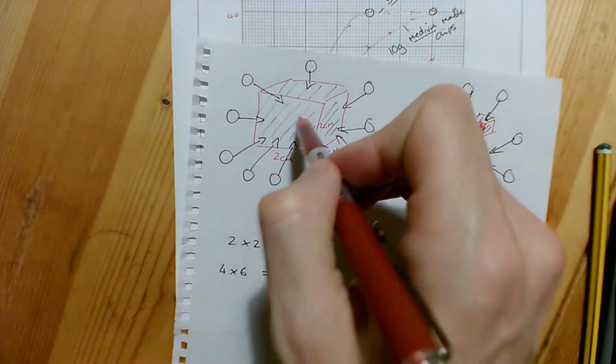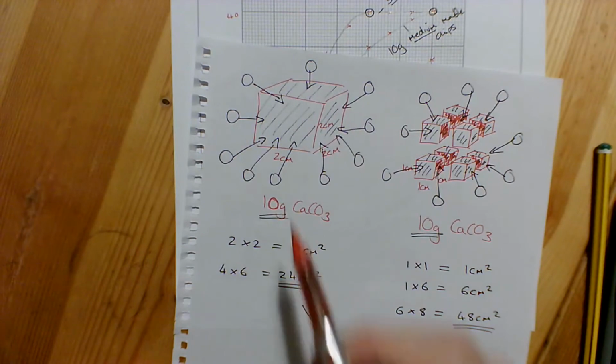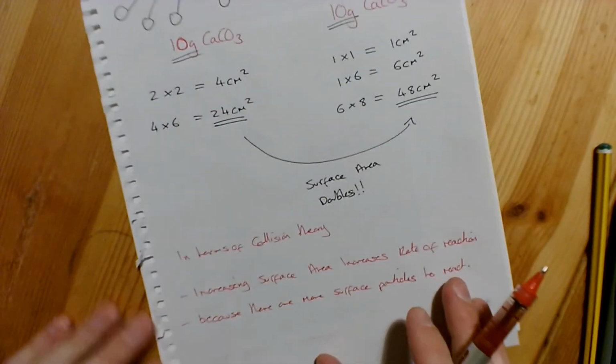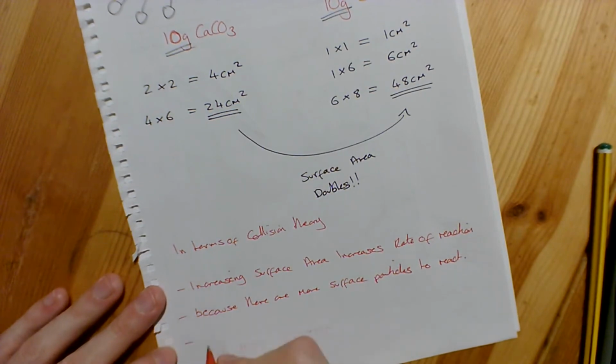All the particles on the inside of this cube can't react until the ones on the surface have reacted.